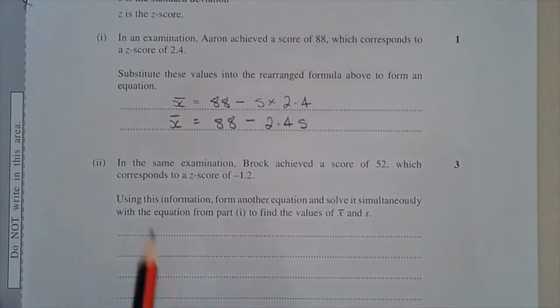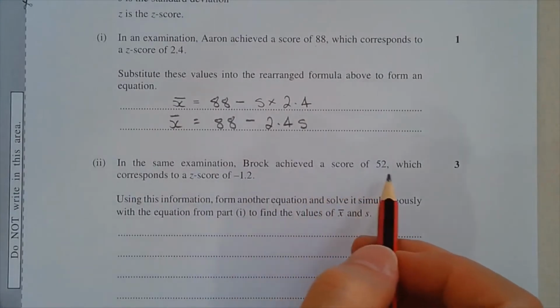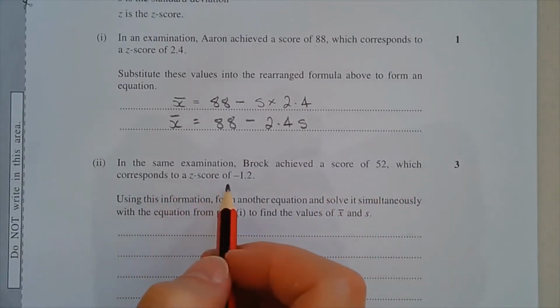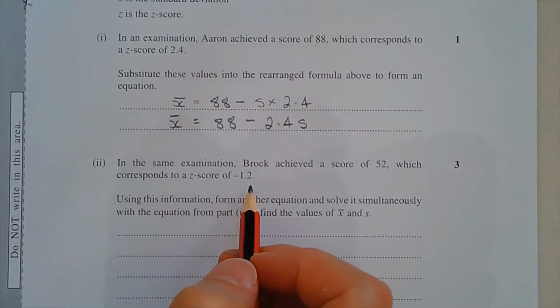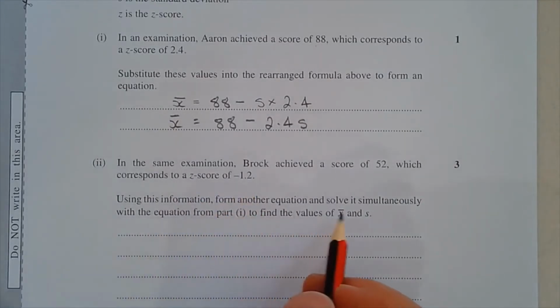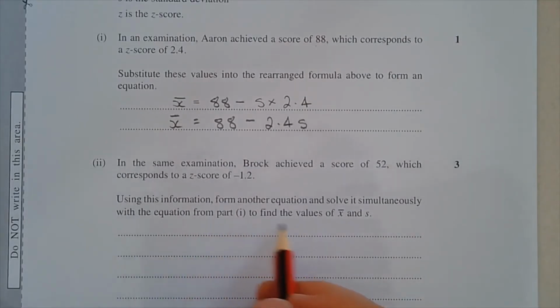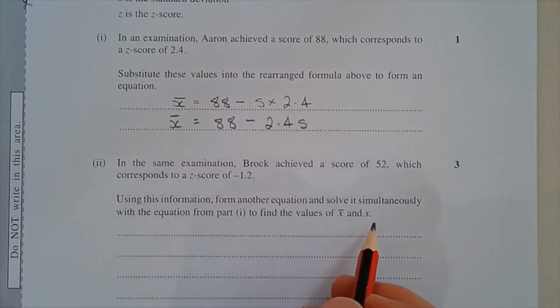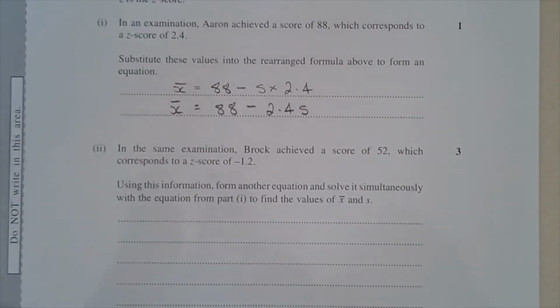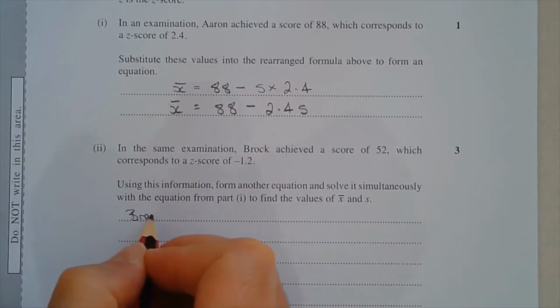Part 2. In the same examination, Brock achieved a score of 52, which corresponds to a Z-score of negative 1.2. Using this information, form another equation and solve it simultaneously with the equation from part 1 to find the values of X bar and S. Okay, so let's form another equation. So this is Brock's score.